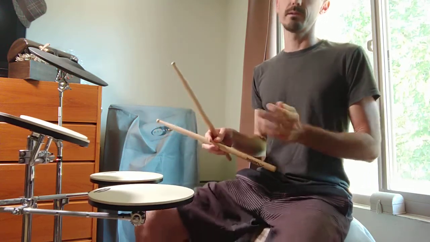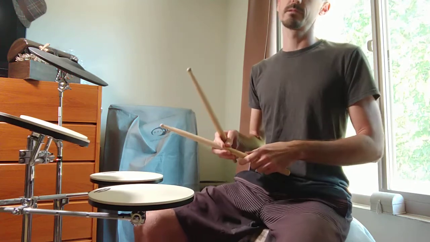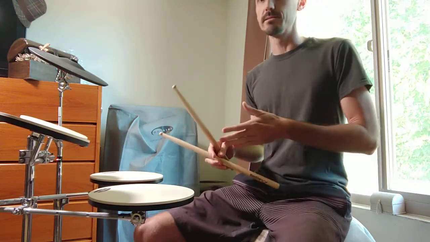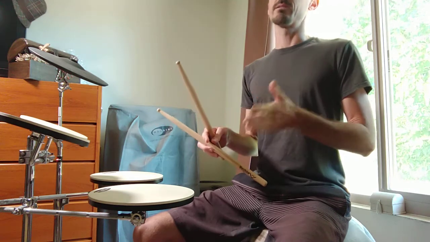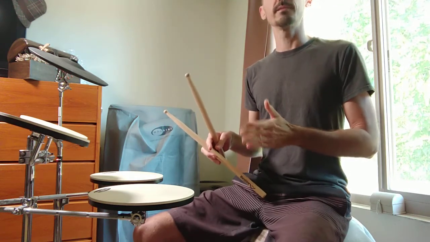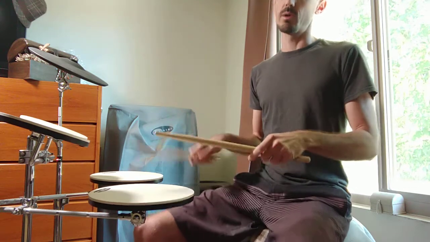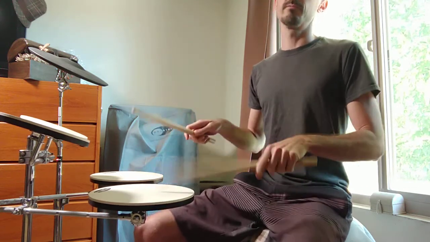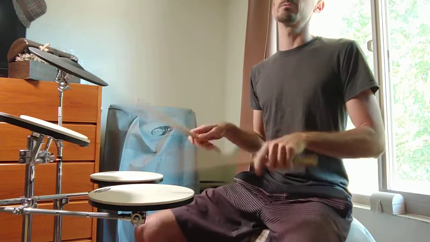1 2 3 4 5 6 7 1 2 3 4 5 6 7. Don't count 7 because then you're going to count 8. Count sev, one syllable on 7. So sev, 1 2 3 4 5 6 7, and then just repeat. 1 2 3 4 5 6 7 1 2 3 4 5 6 7.